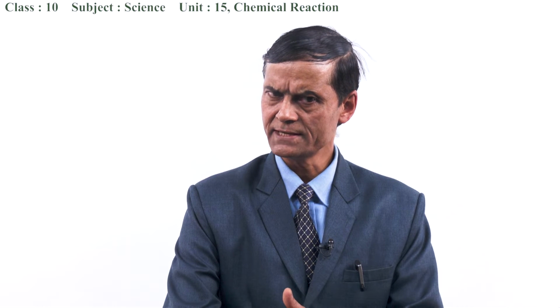And while writing a symbolic equation, it needs to be balanced, to make the balance from the left hand side to the right hand side, isn't it? And we have also discussed the different symbols used to represent the different states of reactants and products, isn't it? Dear students, we are just revising the previous lesson.